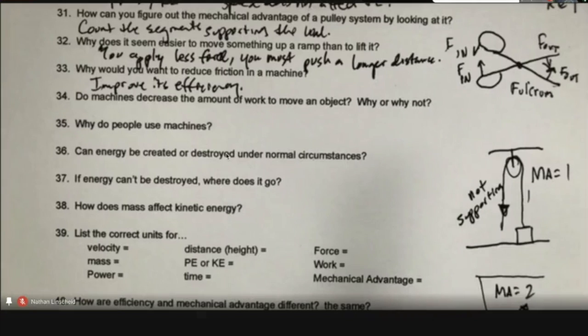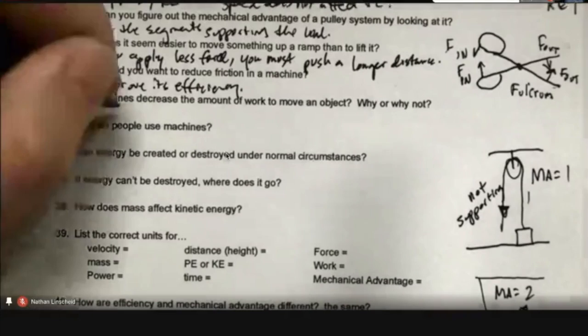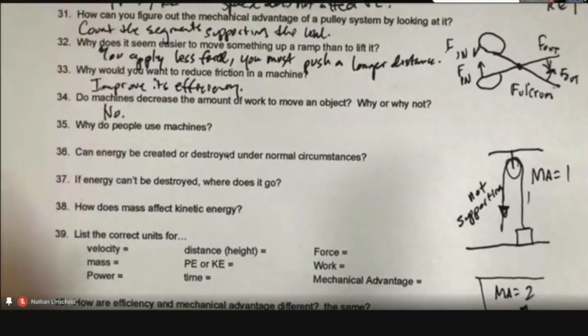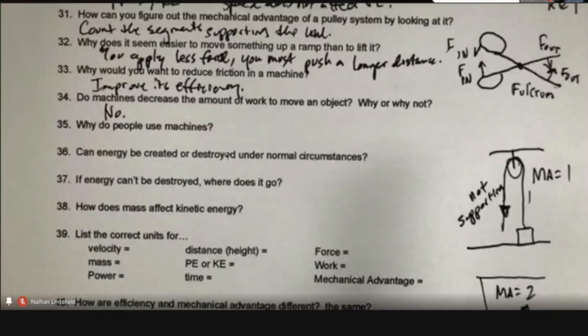All right, number 34, do machines decrease the amount of work needed to move an object? The answer is no. Again, you still have to do, at a minimum, the same amount of work. But even then, that's not true. You actually end up doing more work anytime you use a machine, because you have to overcome the extra friction that the machine brings.